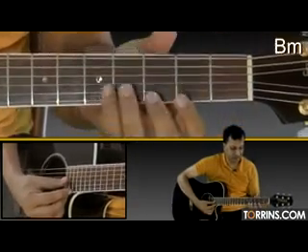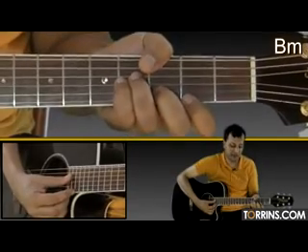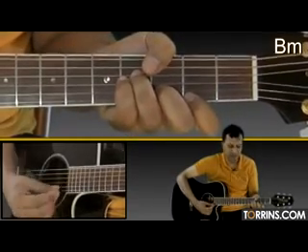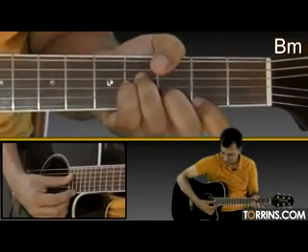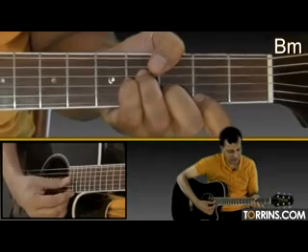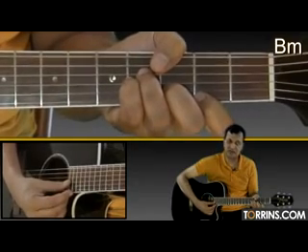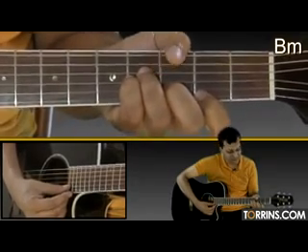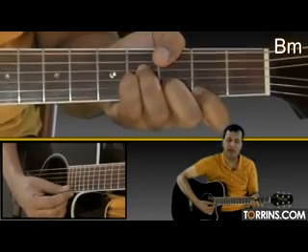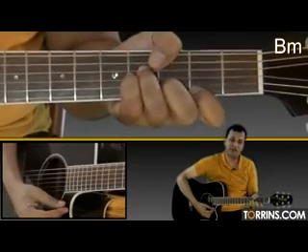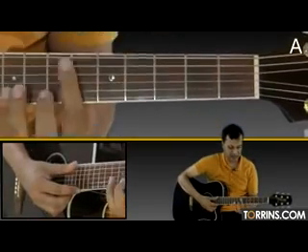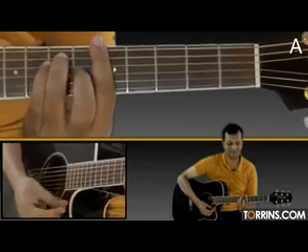You also need to know B minor, and for B minor we'll only be using these 4 strings over here. So we're not going to play 5th and 6th. It's just the 4th string on the 4th fret, the 3rd string on the 4th fret, the 2nd string on the 3rd fret, and the 1st string on the 2nd fret. So that's B minor.